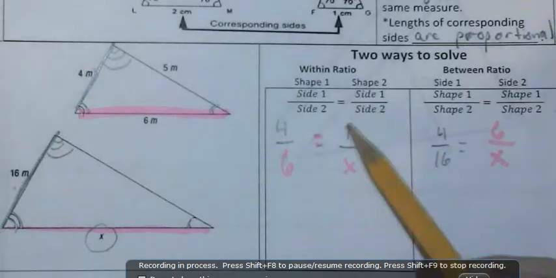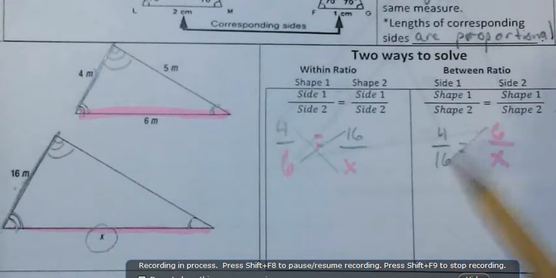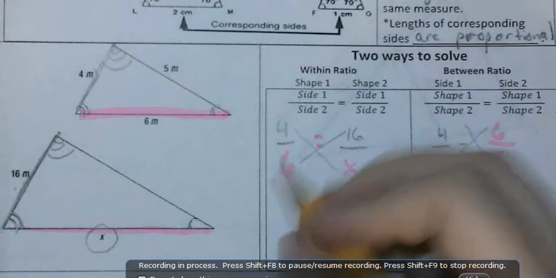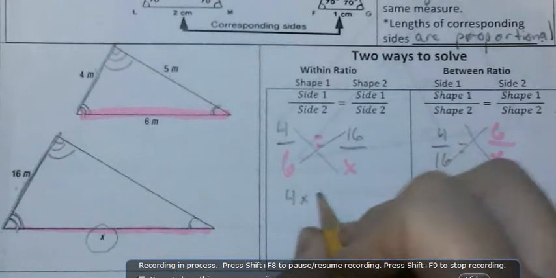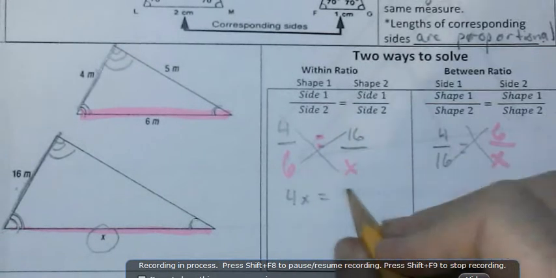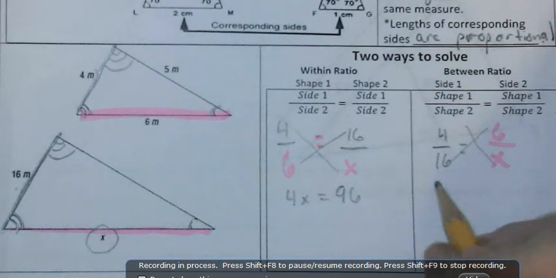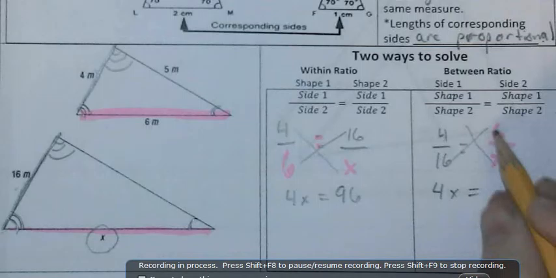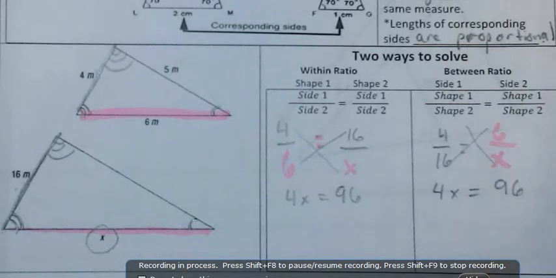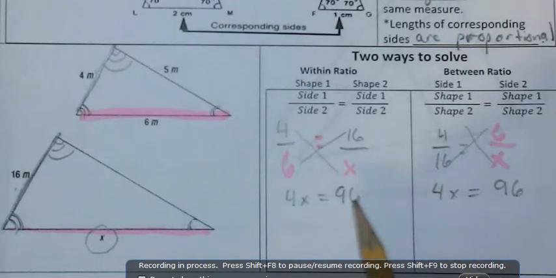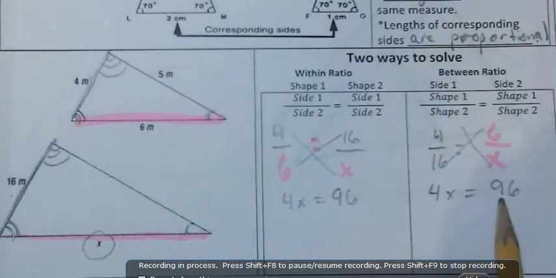So now this is that cross multiplication, that butterfly thing. So 4 times x is 4x. 16 times 6 is 96. Did you get the same equation? Yes, you did.